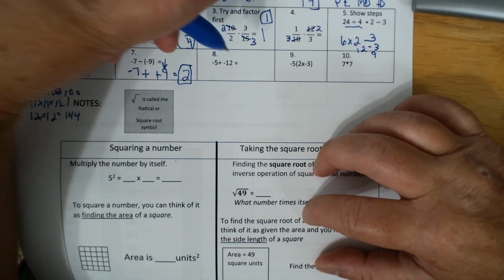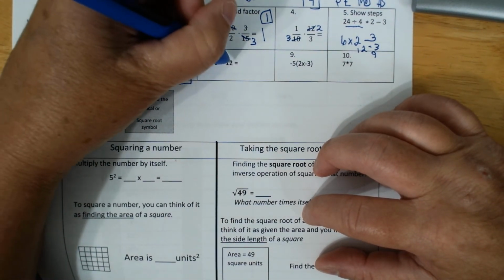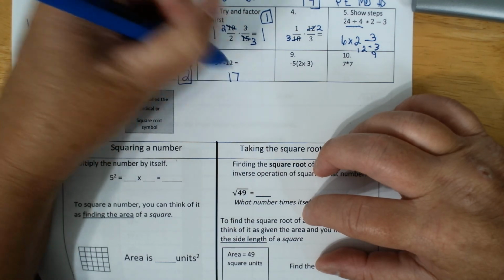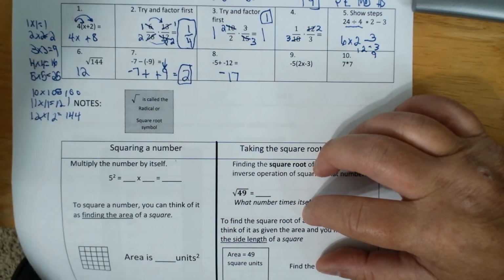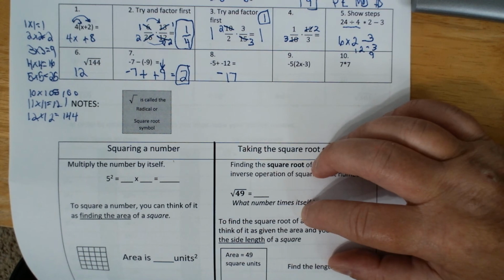The next one is like signs add. 5 and 12 is 17. Like signs add, take the sign, negative 17.